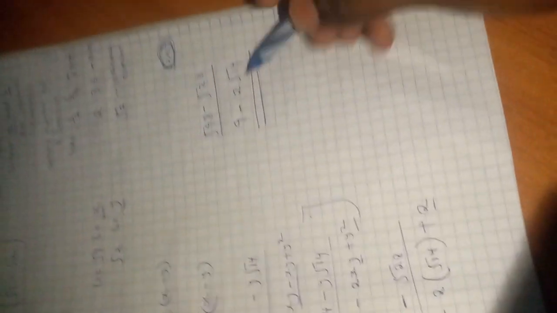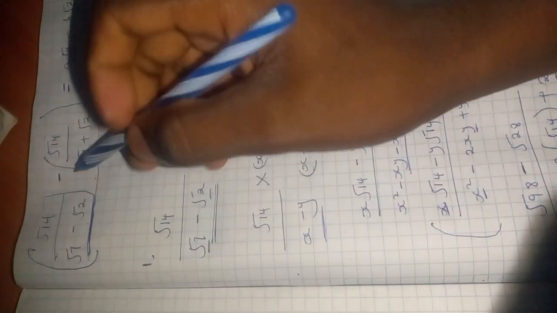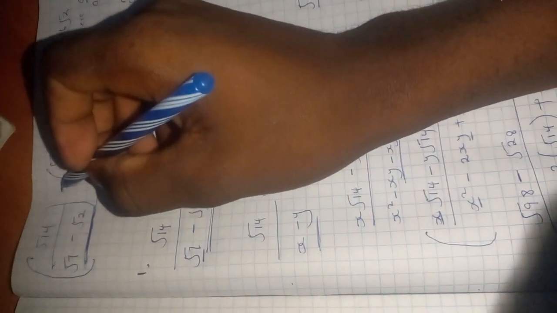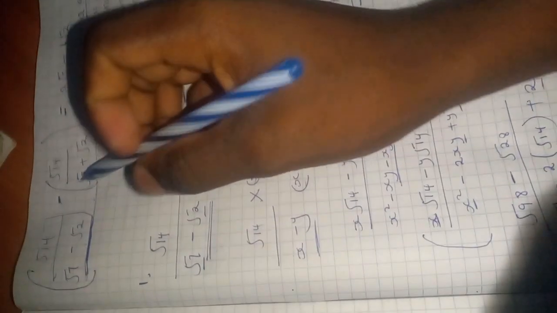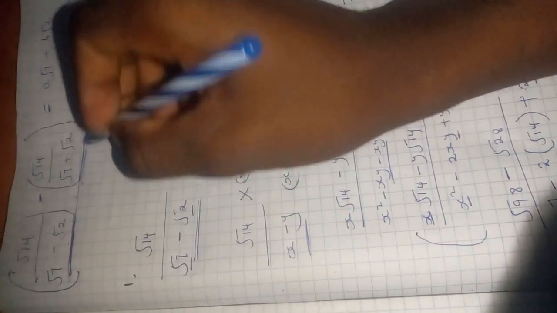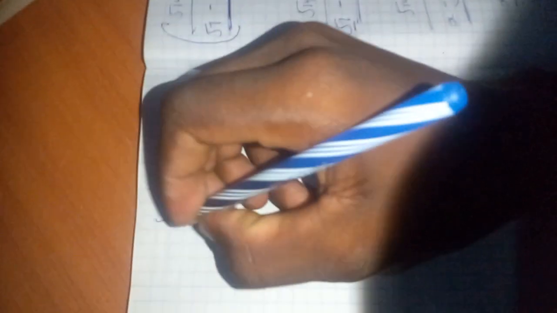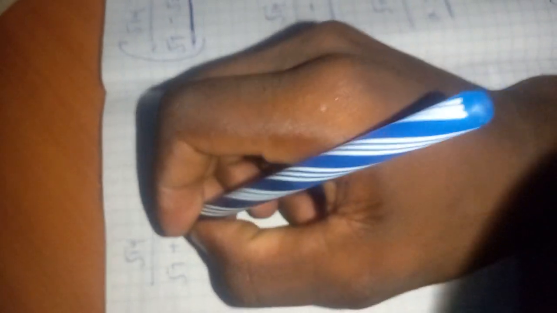After rationalizing, there is no need of simplifying, because you have not yet completed the subtraction part of that answer. So you come and rationalize this one: root of 14 divided by root of 7 plus root of 2.